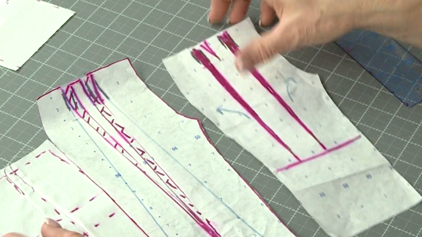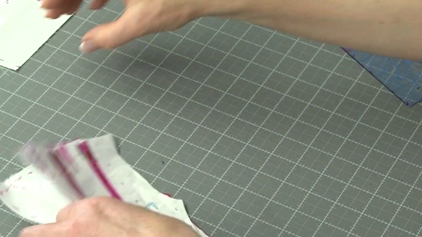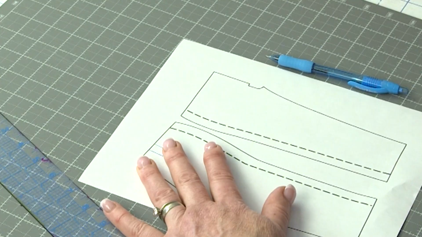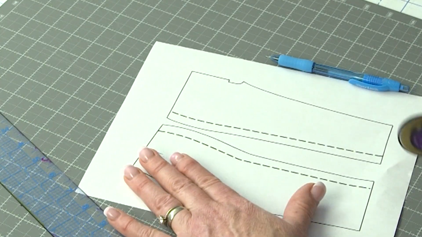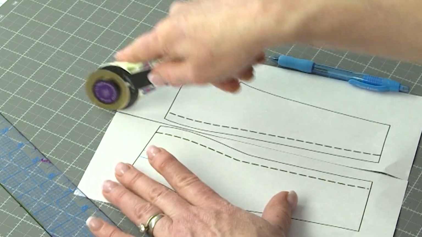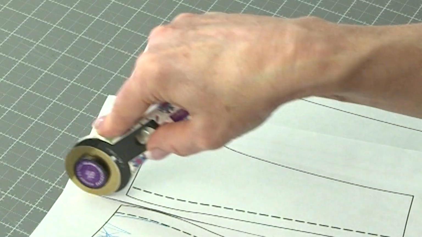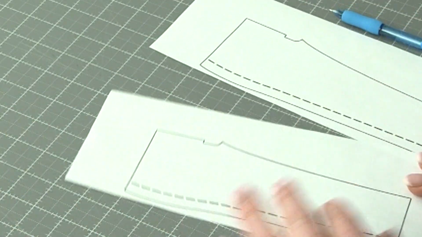So let's look at a pant leg, and I'm just going to get this pant leg here. And generally, pleats are on the front leg. That's another thing I want to point out. Darts are usually back waist darts. Pleats are usually in the front of your pants. So let me just show you here. I'm going to cut these two front legs.